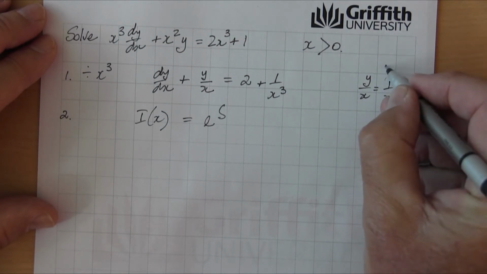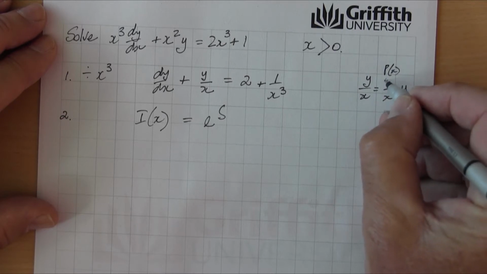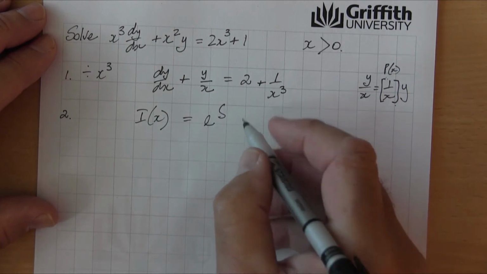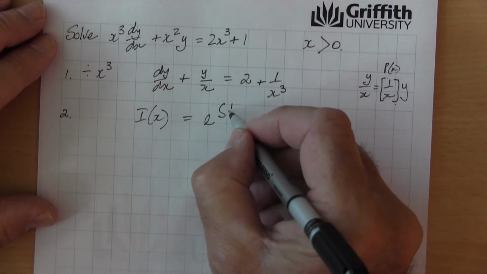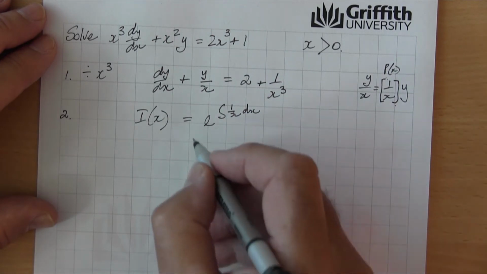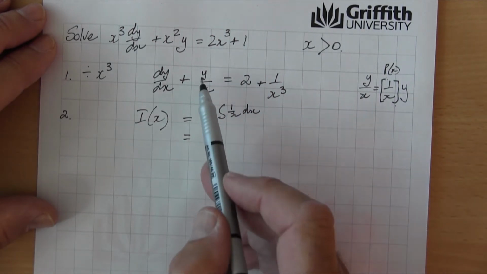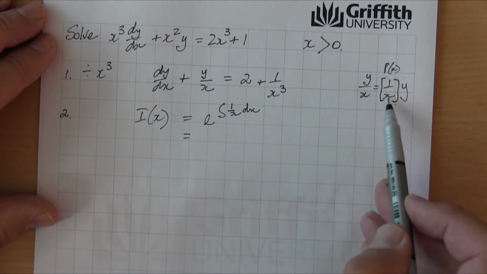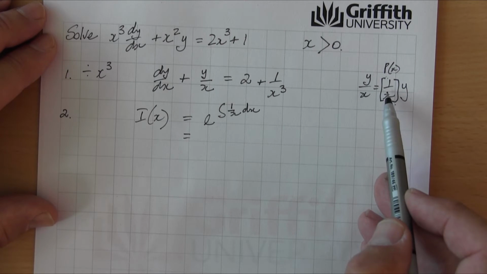So there's my p of x. It's 1 on x. So it'll be the integral of 1 on x dx. So here is identified what my p of x is.